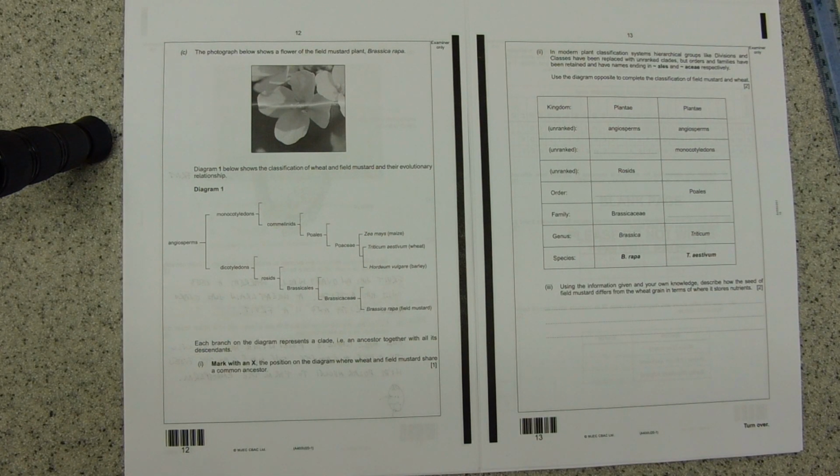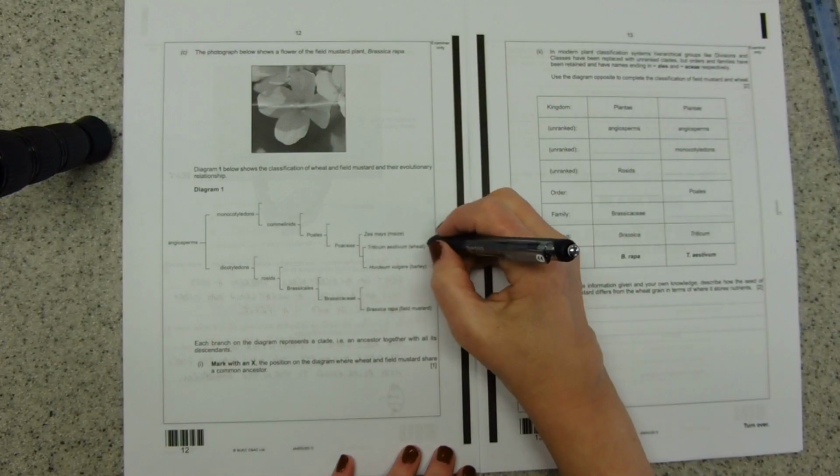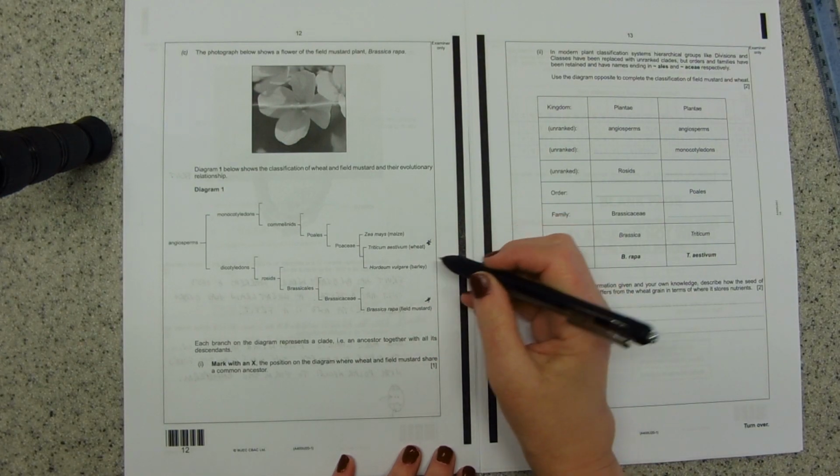The photograph shows a flower of the field mustard plant, which is the yellow rape that you see flowering in about May time. So, diagram 1 shows the classification of wheat and field mustard and their evolutionary relationship. Right, each branch on the diagram represents a clade. Mark on X where wheat and field mustard share a common ancestor. There's the wheat, there's the field mustard, common ancestor all the way back to there.